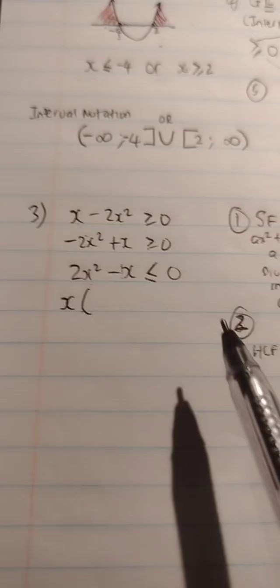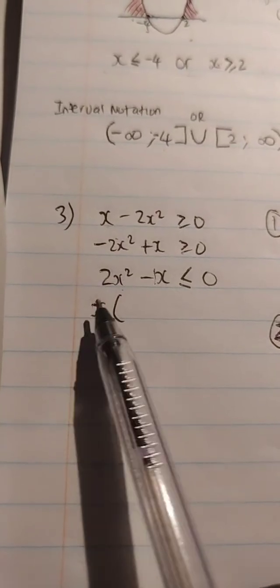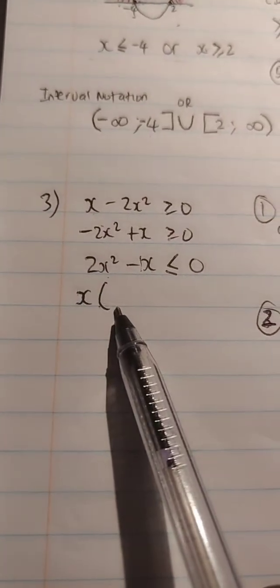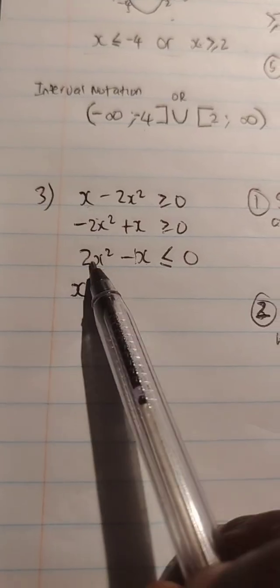So the positive one, positive times what gives you a positive? It is a positive. You go to the 1 times what is 2.